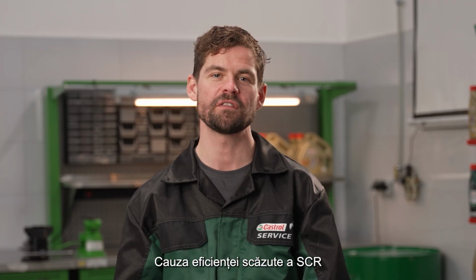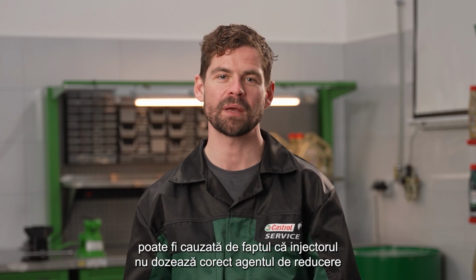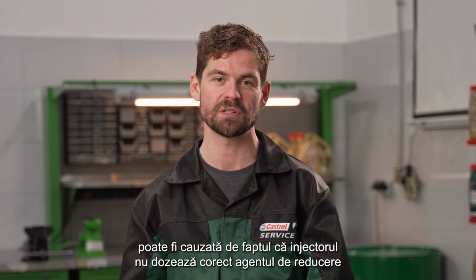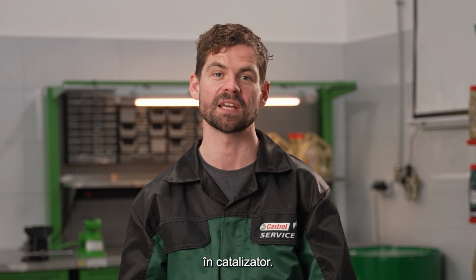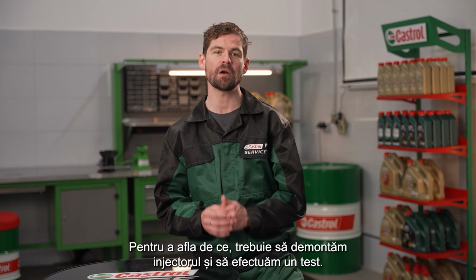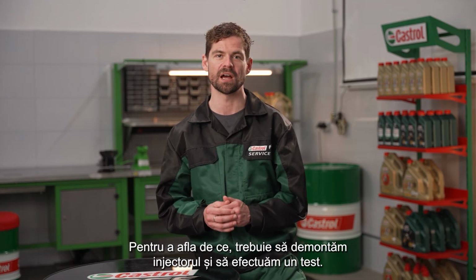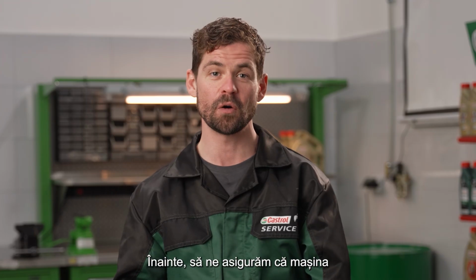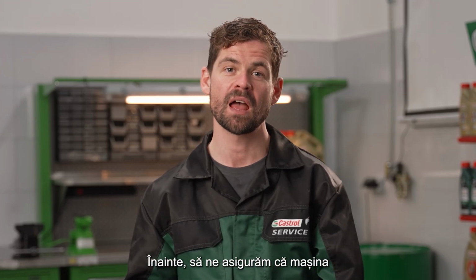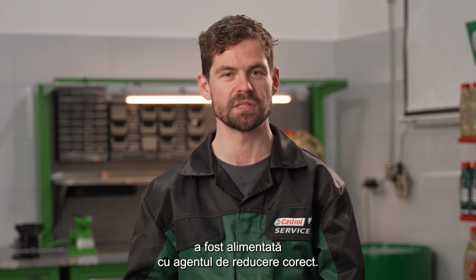The cause of low efficiency in the SCR may be that the injector doesn't correctly dose the amount of reducing agent into the catalytic converter. To find out why, we have to disassemble the injector and perform a proper test. Before we do, let's make sure the car has been fueled with the correct reducing agent.